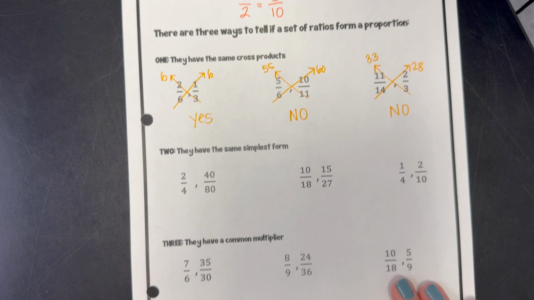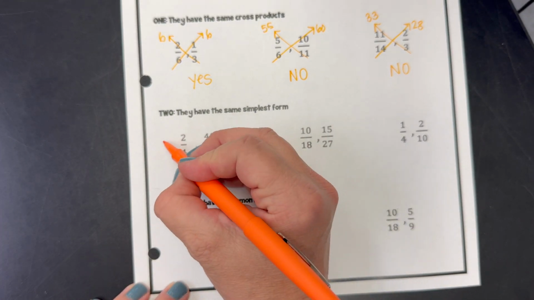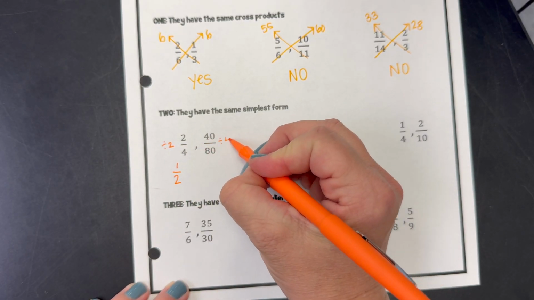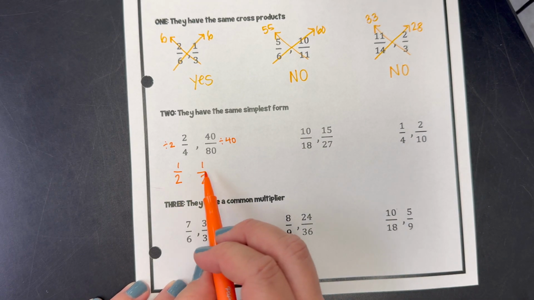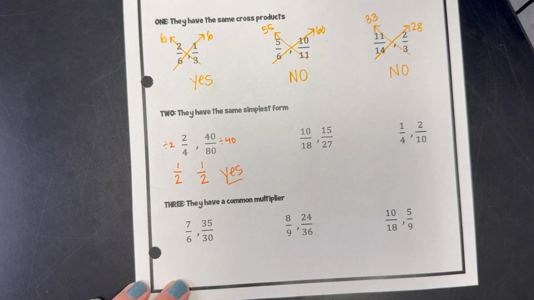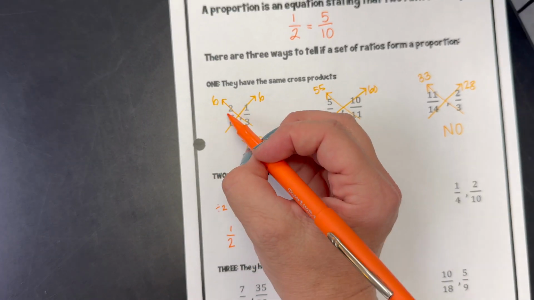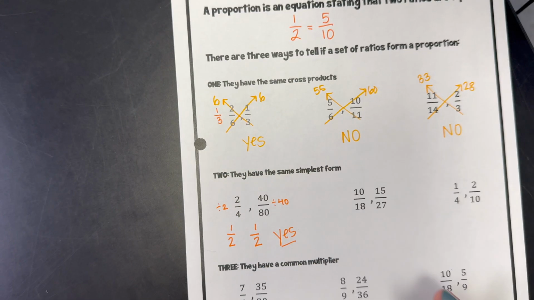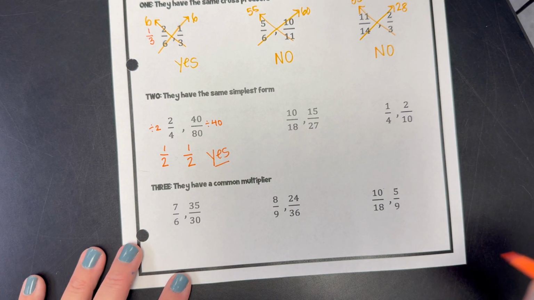The next is we can see if they have the same simplest form. So like here, 2 and 4, I can divide both of those by 2 and get 1/2. 40 and 80 are both divisible by 40. That gives me 1/2. Because those are the same, this is yes. So if they have the same simplest form, they are a proportion. Okay, and that applies like here. I could have said, okay, well, 2 and 6 are both divisible by 2. That's 1/3 and 1/3. Those are the same. So it doesn't matter which way you use, they'll work regardless.